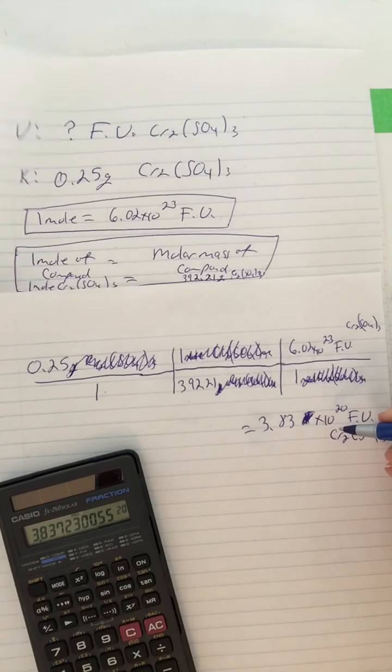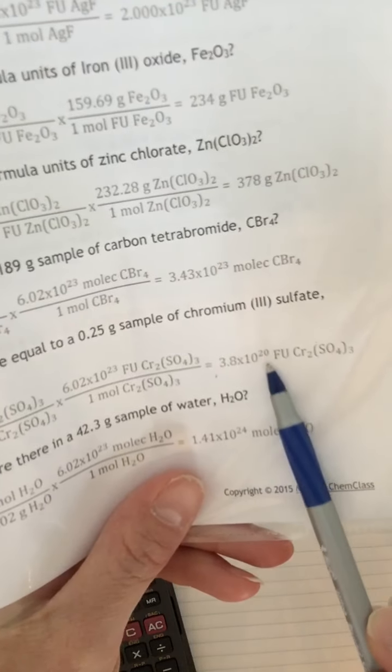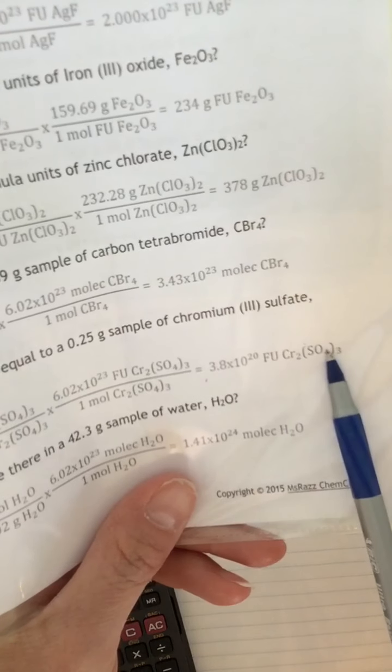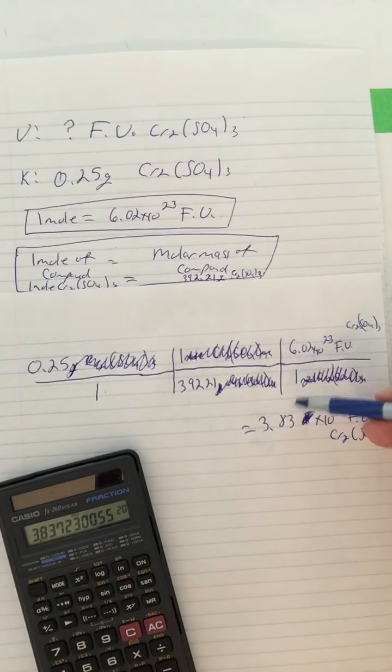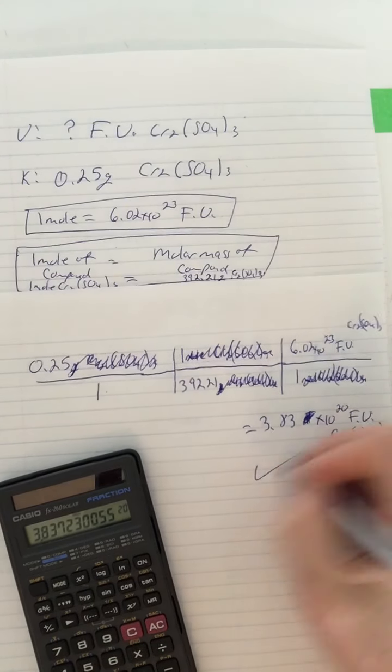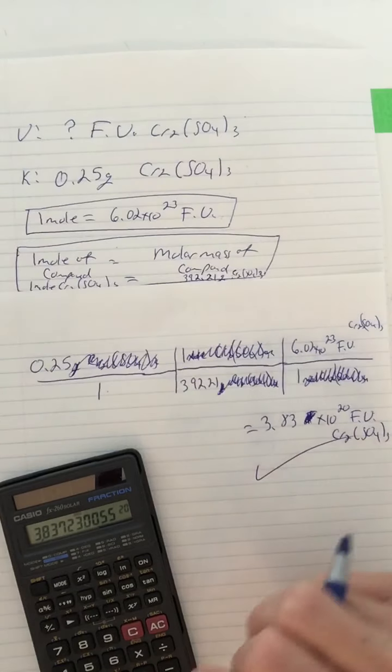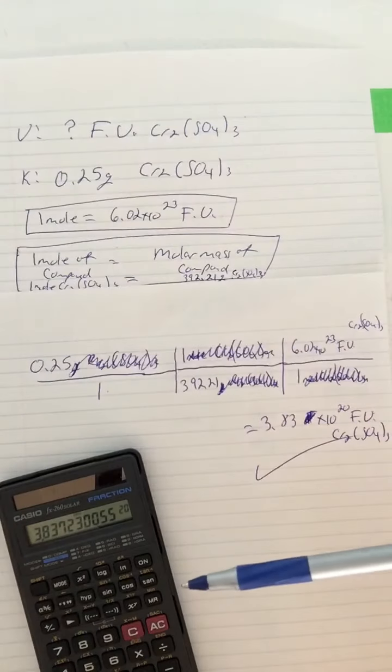I'm going to look at our answer sheet, and we're right. They have it right here, 3.8 times 10 to the 20 formula units of Cr2(SO4)3. Okay, and we have it too. 3.83 times 10 to the 20 formula units of that. So this is right. So I just did 2 examples on that problem sheet. I did number 3 and 7. You guys can try some of the others. The answer key is provided for you online.